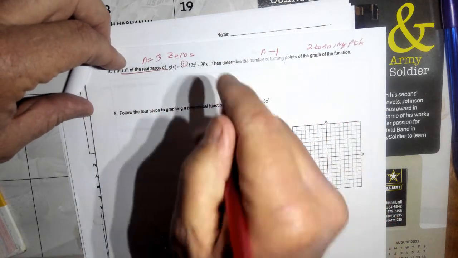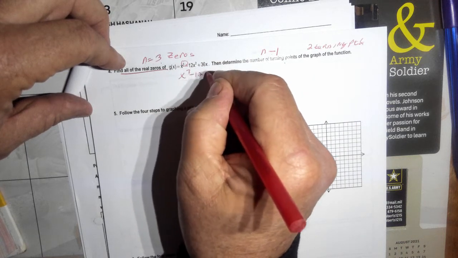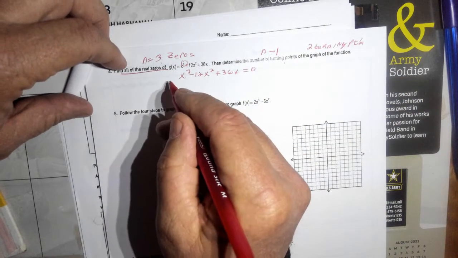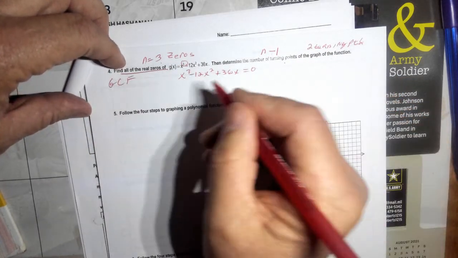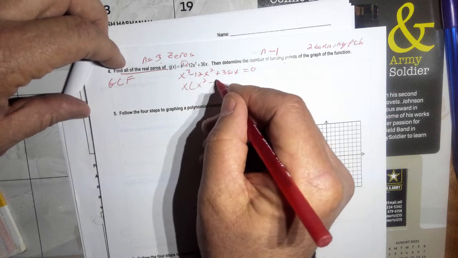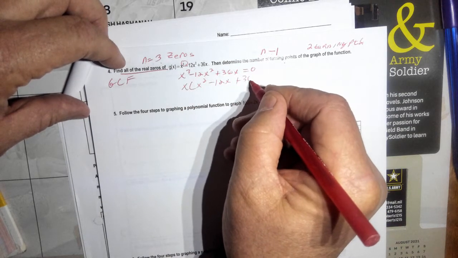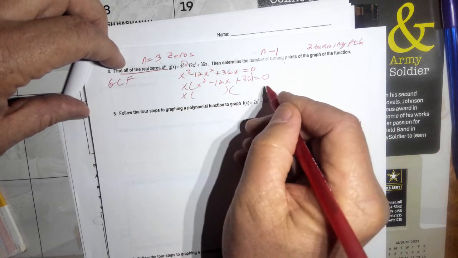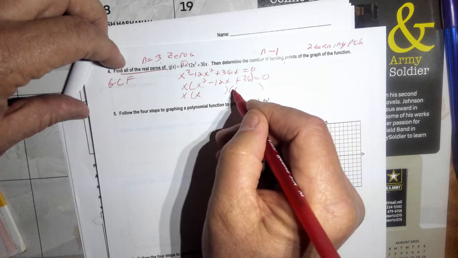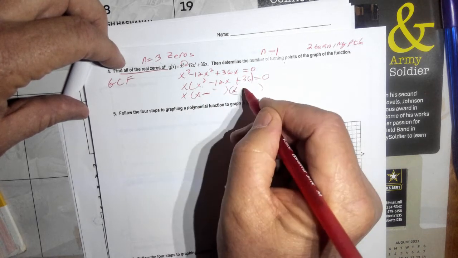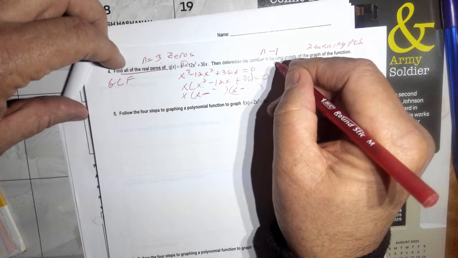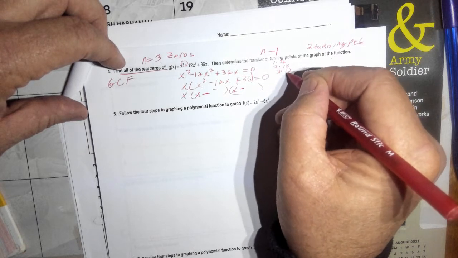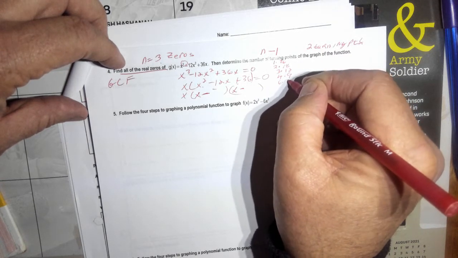Now, how do we find the zeros? Well, we take x cubed minus 12x squared plus 36x, and we set it equal to 0. First rule of factoring is GCF. Take out an x. We get x squared minus 12x plus 36 equals 0. We factor x, parenthesis, parenthesis. How do we get x squared? X. You should all know minus plus is minus and minus. Factors of 36 are 1, 36, 2, 18, 3, 12, 4, 9, 6, 6.